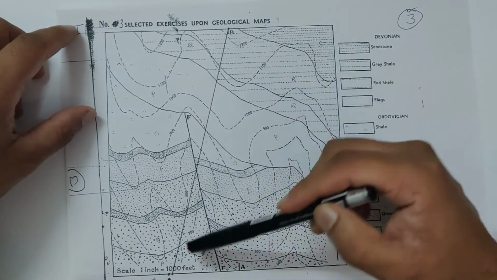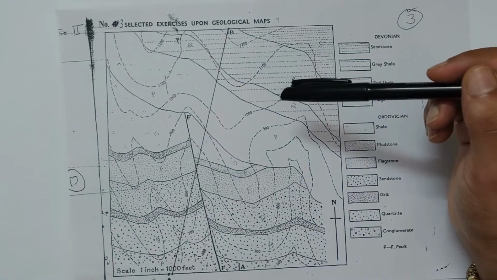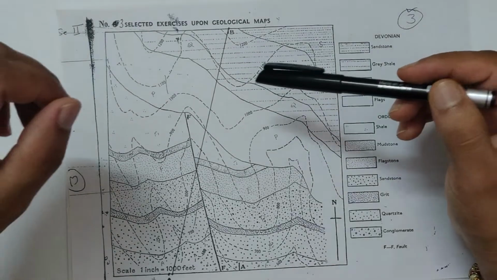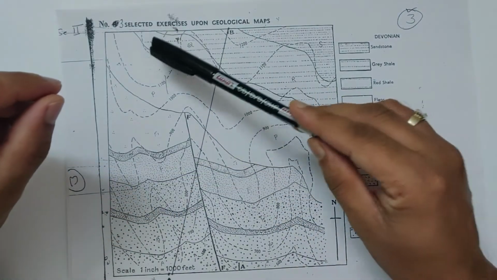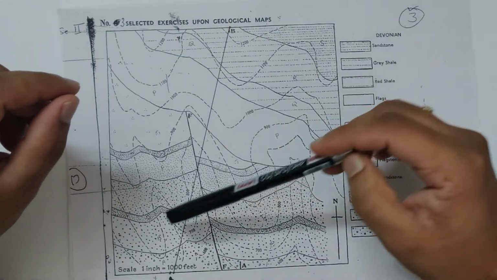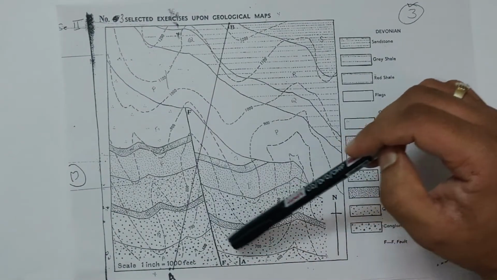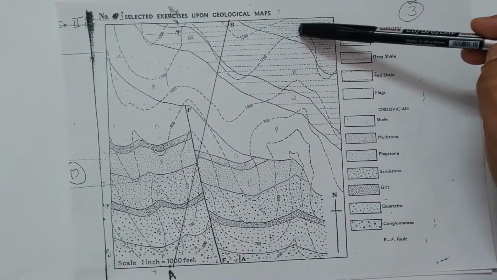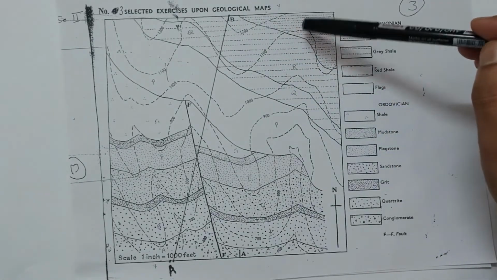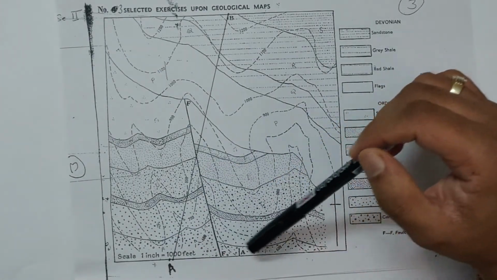So first we are going to analyze this map. The very first thing we see in the map is topography. So we can see the different values of contours. The maximum value of contour is 1200 feet and the minimum value of contour is 600 feet in this direction, and the maximum value is in this direction. So the highest elevation is in the northern region and the lowest elevation is in the southern region.